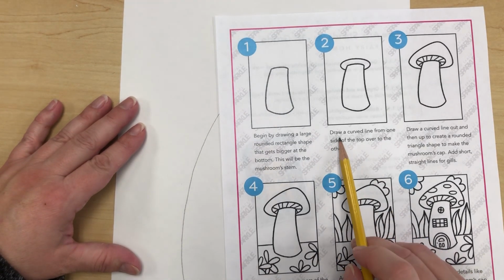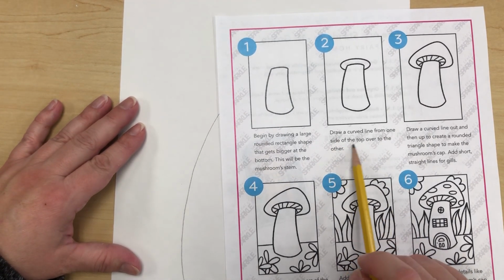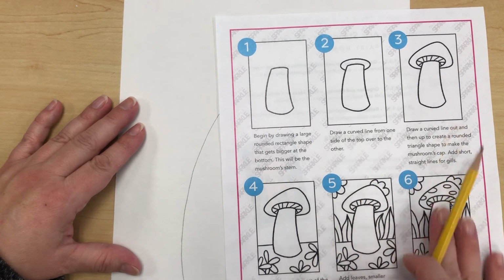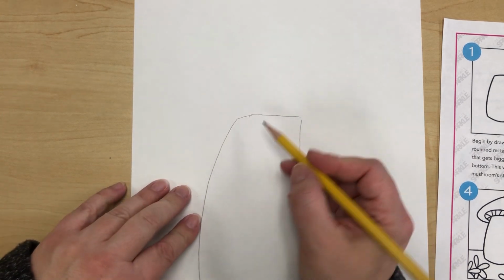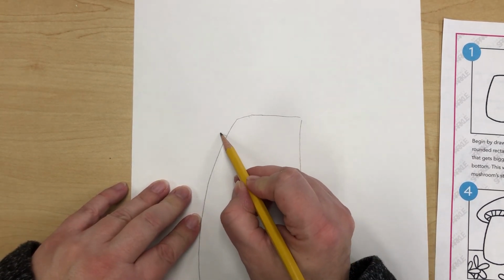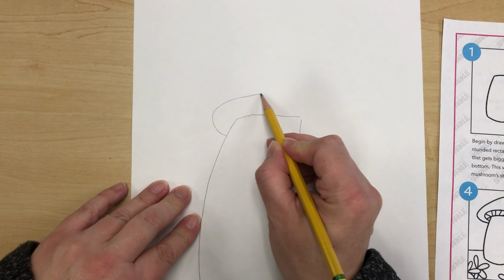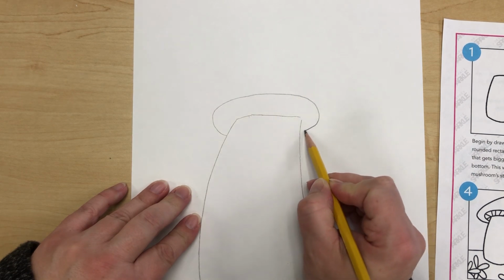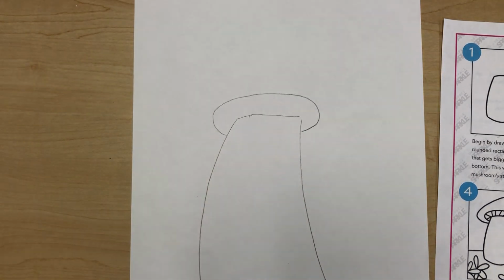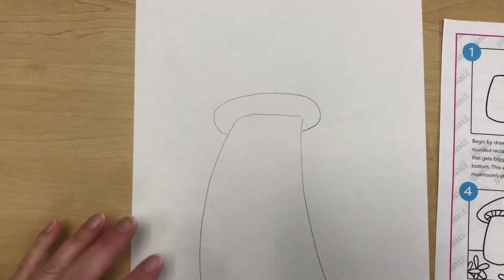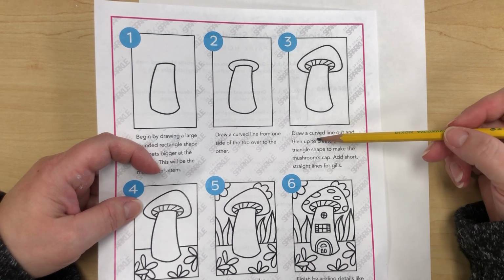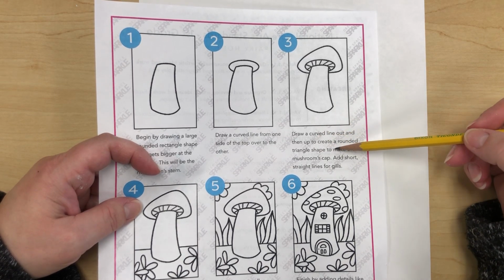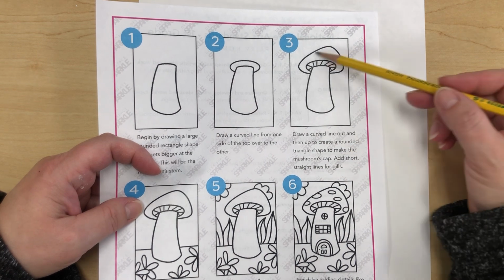Number 2, it says draw a curved line from one side of the top over to the other. So we're going to look at this top part here. So we're going to draw from right here, kind of curve it over the top and then back here. Okay, so it's kind of like an oval, except we didn't connect that part. Then number 3 says draw a curved line out and then up to create the rounded triangle shape to make the mushroom's cap. This is the mushroom's cap.